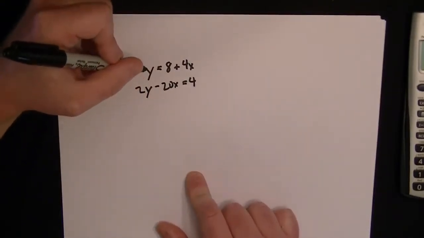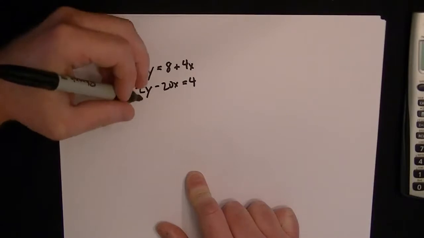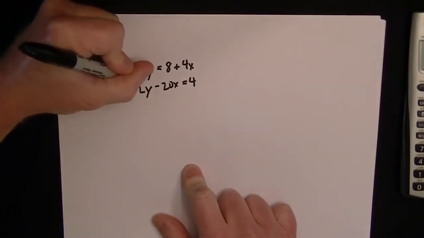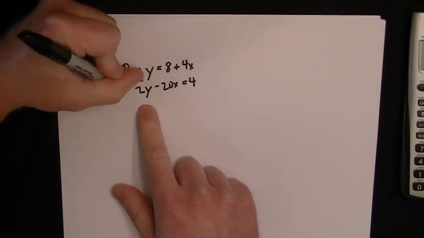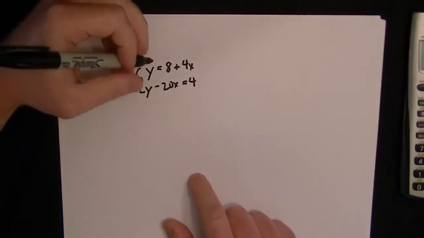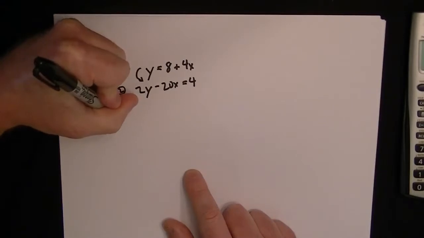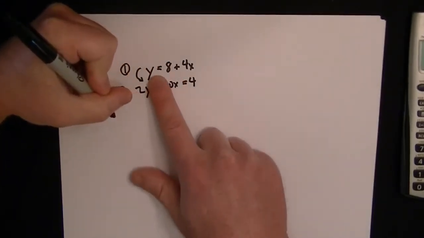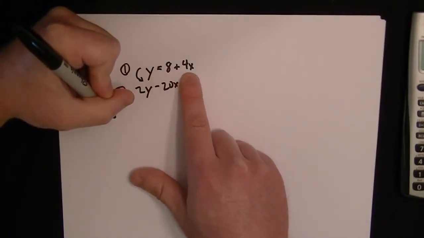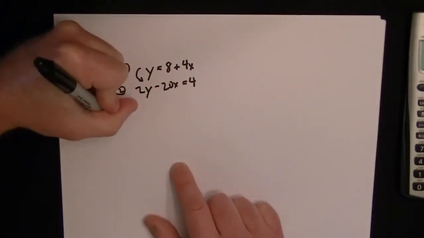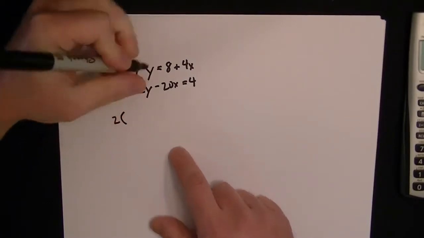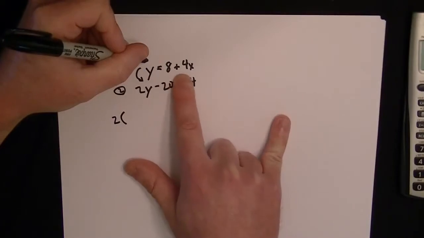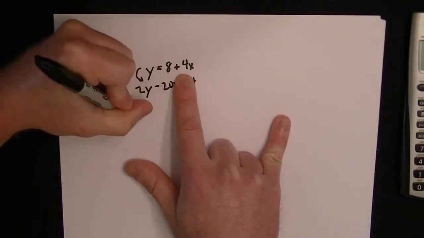The key here is just to realize that you're plugging it in. So we'll take this equation 1 and we'll plug it in here, to equation number 2. So we'll just number them for reference. So in equation 2, we've got 2y minus 20x equals 4. But we know from equation 1 that y is equal to 8 plus 4x. So if we have 2y, so 2, and then I'm taking the y value, so we know that y is the same as 8 plus 4x.